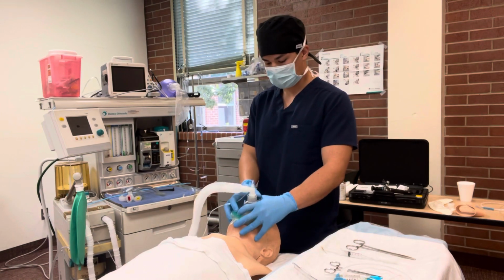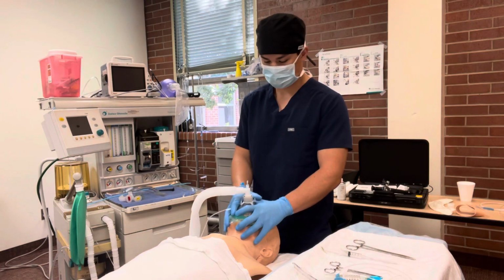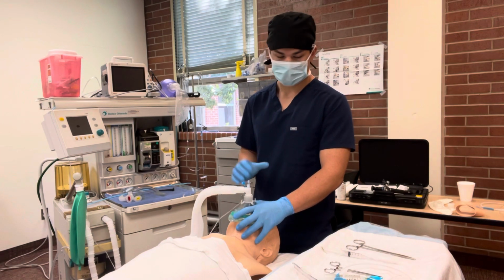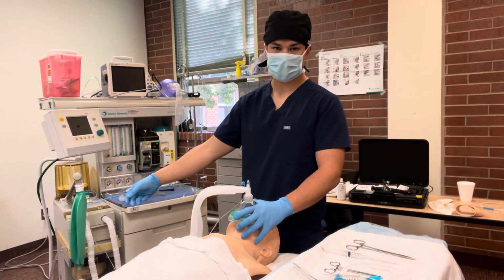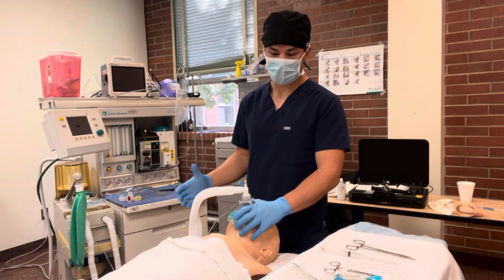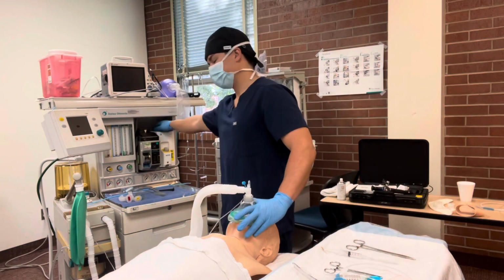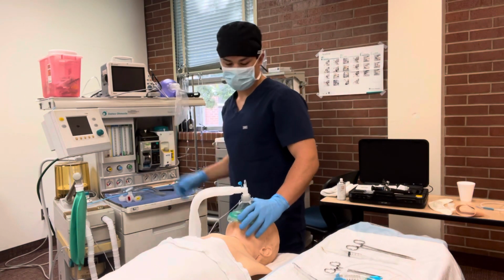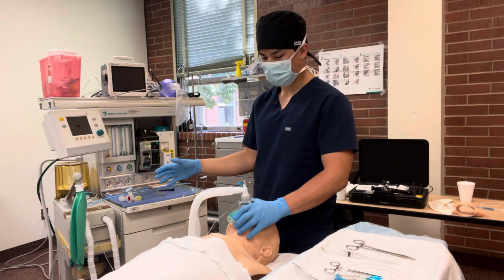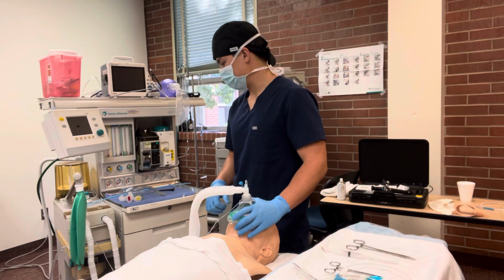What if I can mask ventilate my patient and I'm not able to yet intubate my patient? I got myself some time. I'm just mask ventilating. Everything's good. I'm pre-oxygenating them. I can think about waking them up, or I can deepen their anesthesia. So I'm just going to turn up my gas, deepen them. I'm gonna make a plan, set myself up for success here.